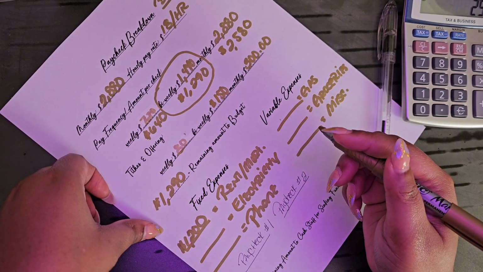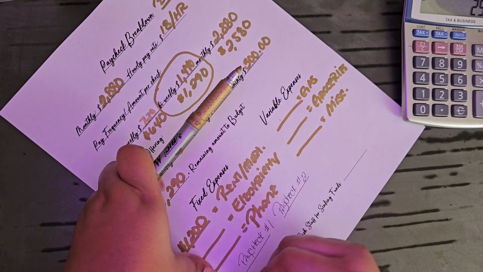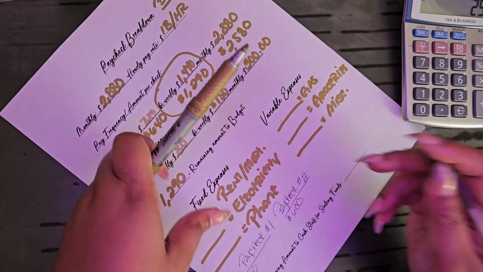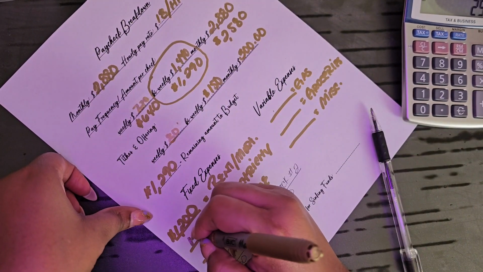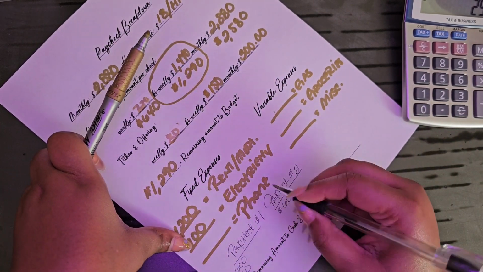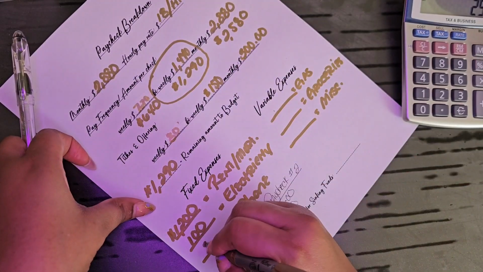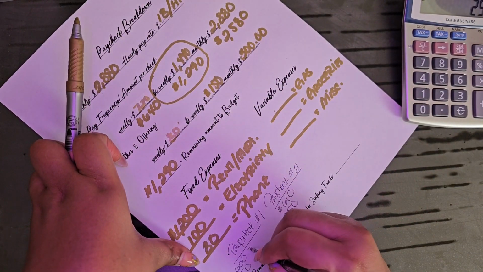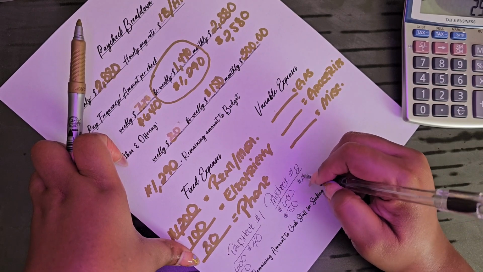Bi-weekly, that would be 600. So one check you're going to do 600, and the other check you're going to do 600. You're basically going to break it down into 2 payments. Electricity we'll do 100. So paycheck 1, you're going to put aside $50, and on this one you're going to do $50. And phone bill, we'll do it as 80. And I'm just making up these amounts. So one check you're going to put $40, and the second paycheck you're going to do $40.